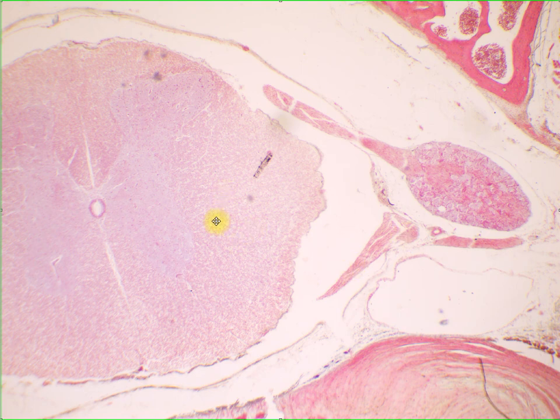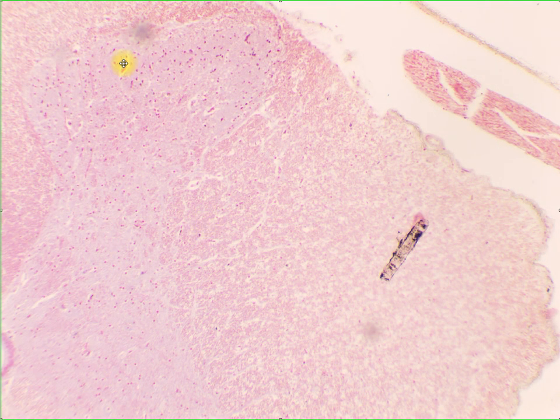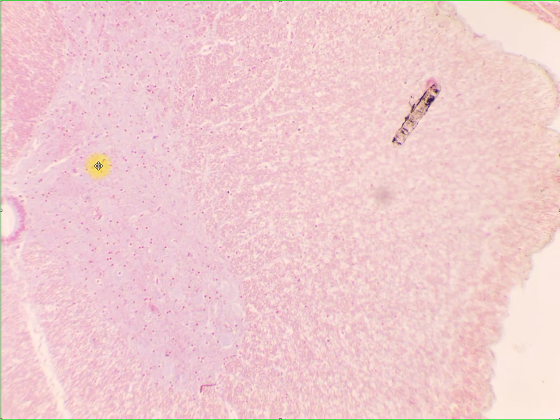So first, let's go into the gray matter of your spinal cord. So, under higher magnifications, we expect to see more cell bodies in the gray matter.